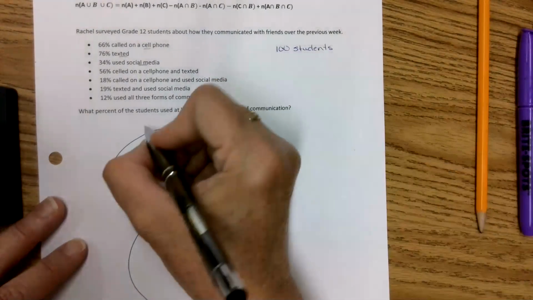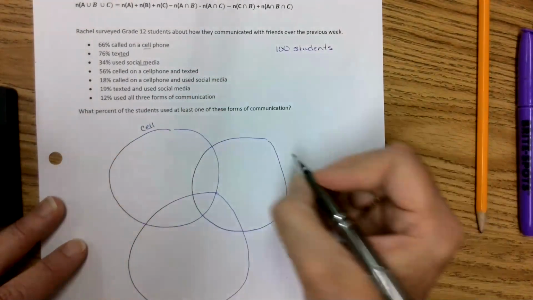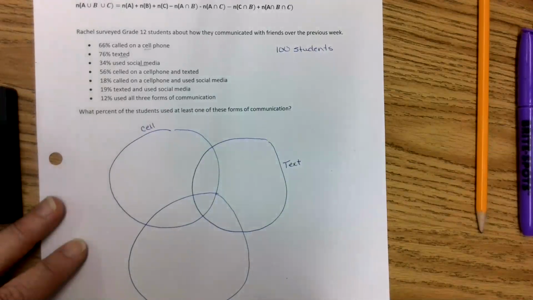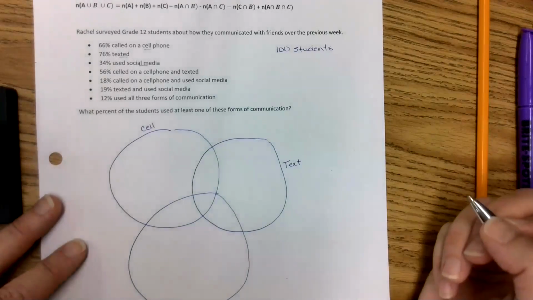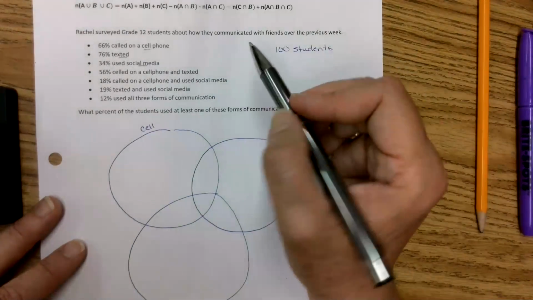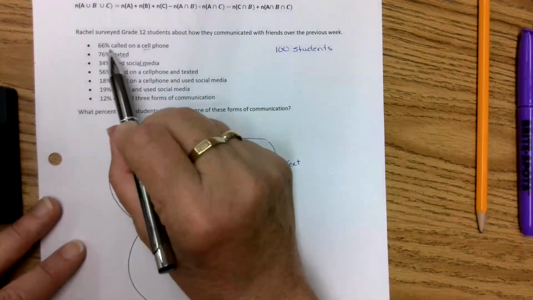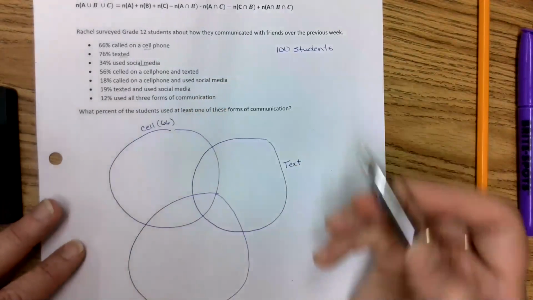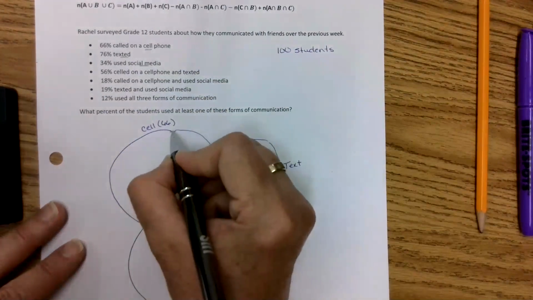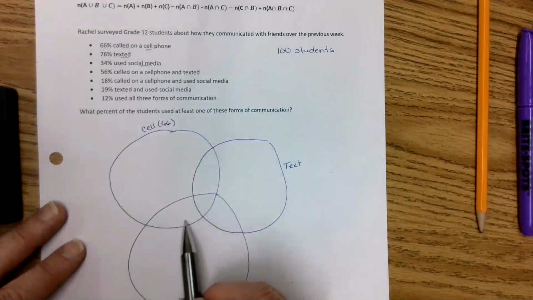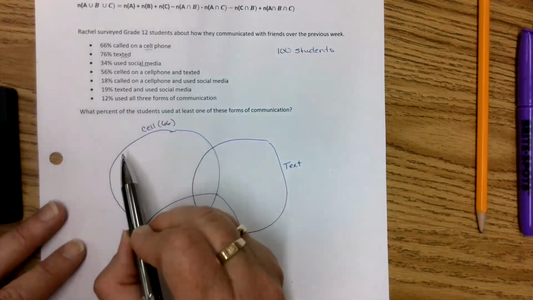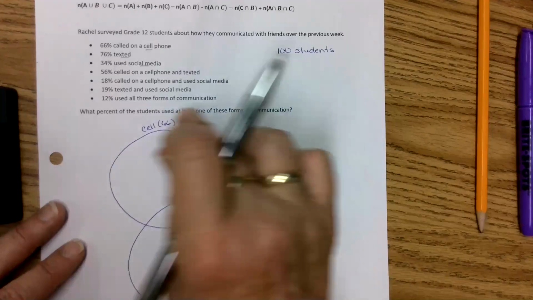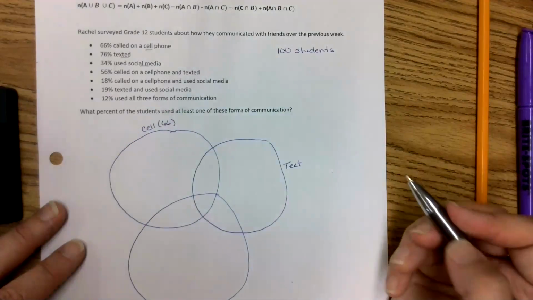Okay, now we're going to label this one cell. This is texting. And this is social media. So we know that 66% called on a cell phone. So we're just going to put 66 here. I can't put it in a circle because, just like before, this whole circle is 66 students. It's not this part or this part or this part. All of them stuck together are 66.